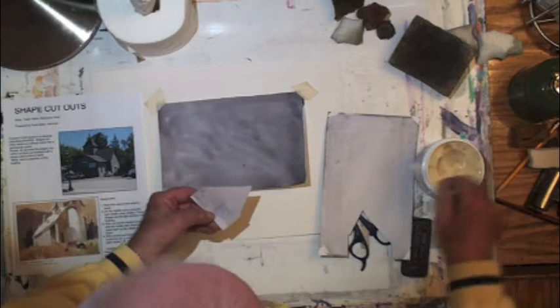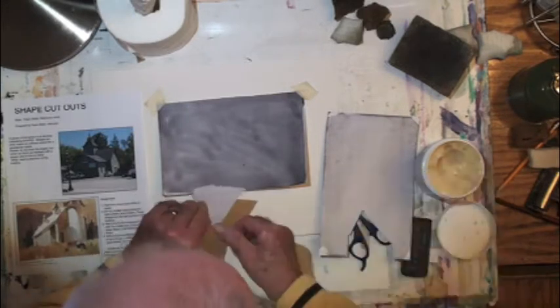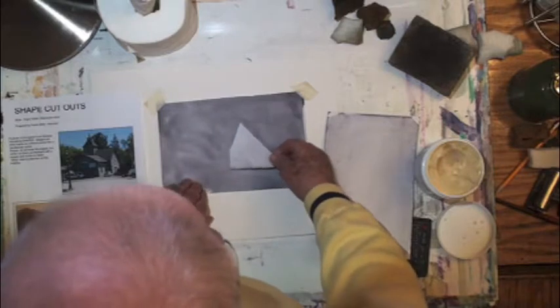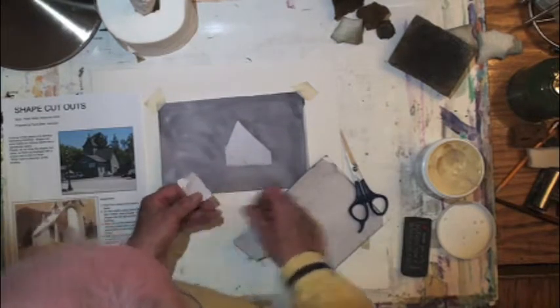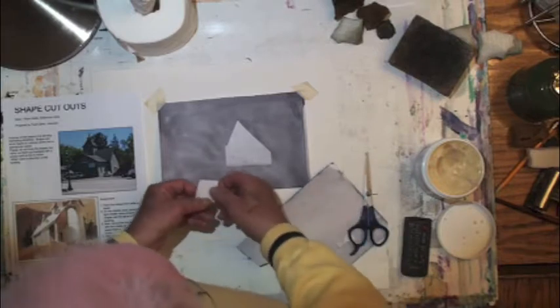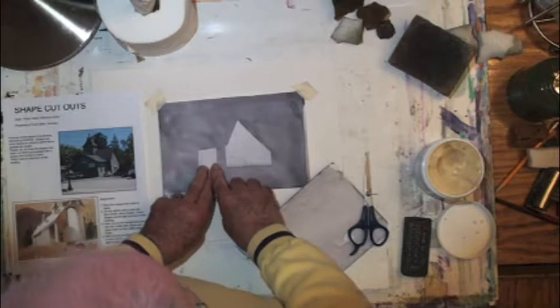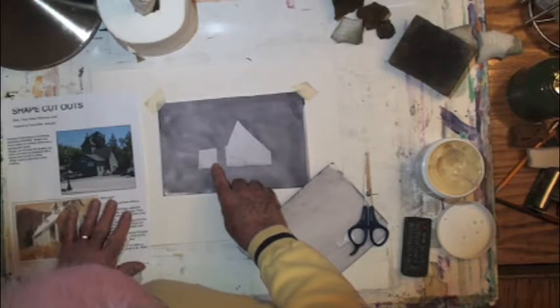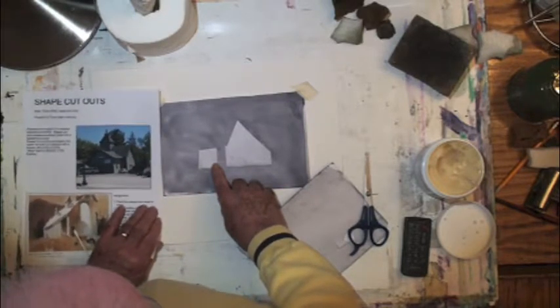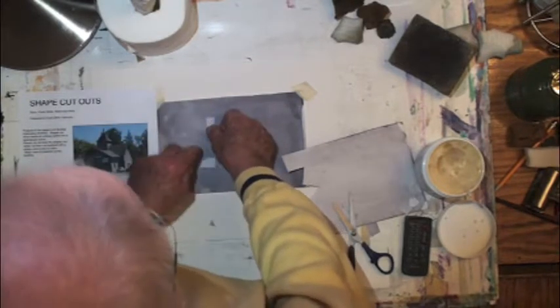And then I'm using a Q-tip and also a Yes paste, and putting it on the back and then gluing it down. And then I'm looking at the lighter shape that's right next door to it, with a space in between that shows there's a shadow there, and you can see it in the picture. And so I'm pointing to it right there, and then you go ahead and paste that down.